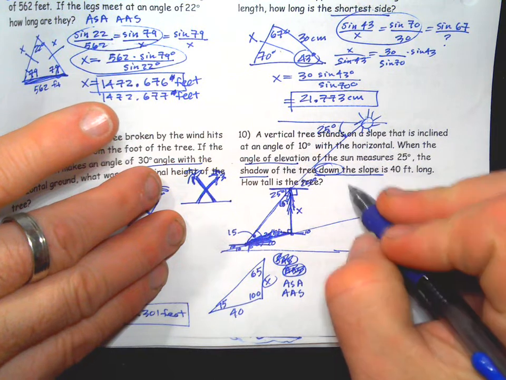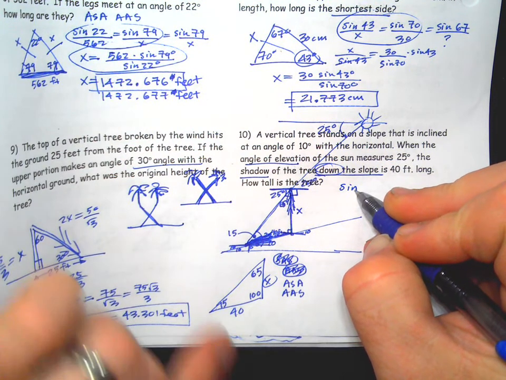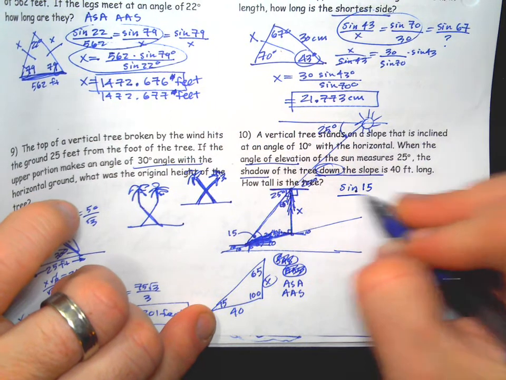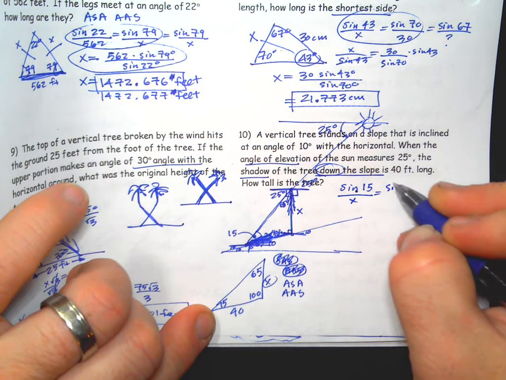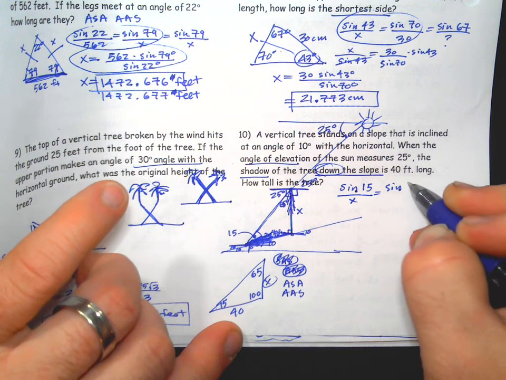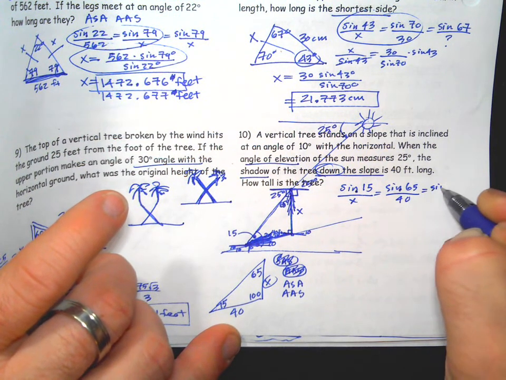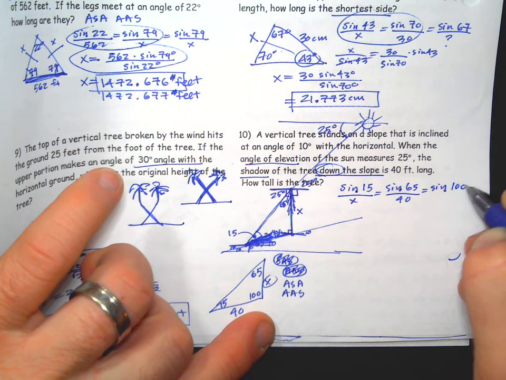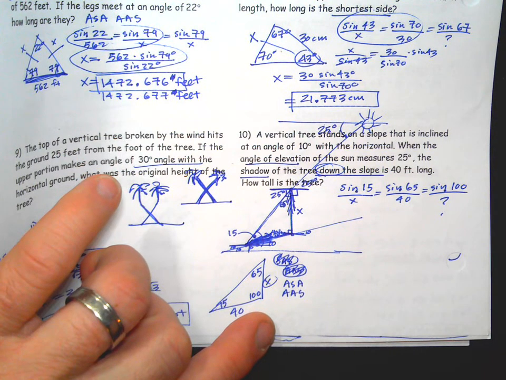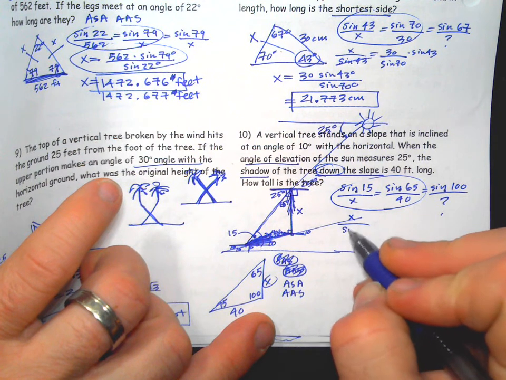Let's try setting up law of sines. Sine of 15 over x equals sine of, use the other known side-angle pair, sine of 65 over 40. You could do the last one, but it's probably not going to help you. Sine of 100 over, we don't know. We don't need it. This is all we need. So now we're going to solve for x.